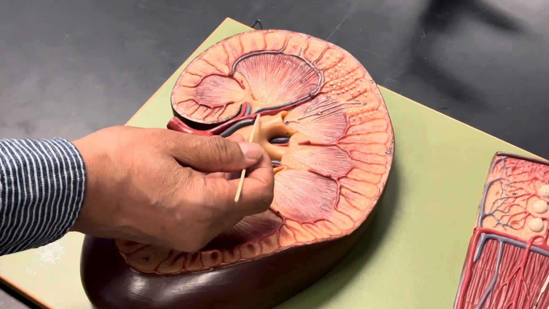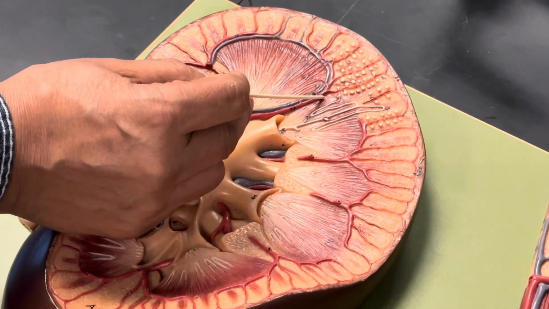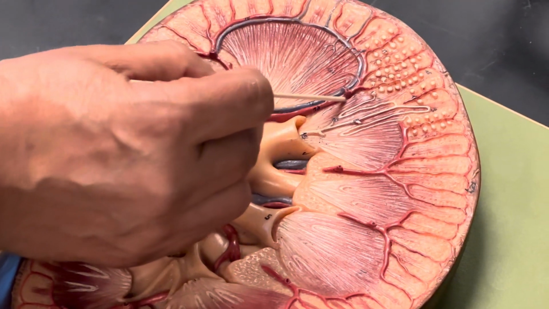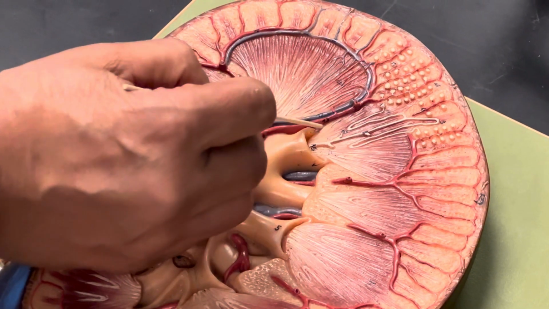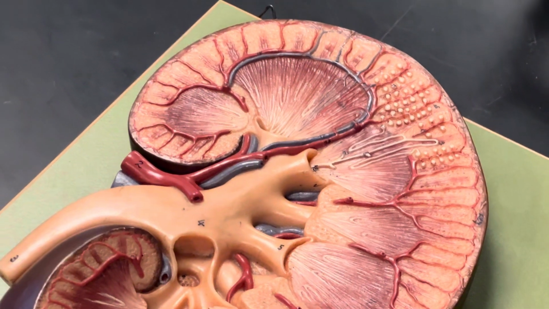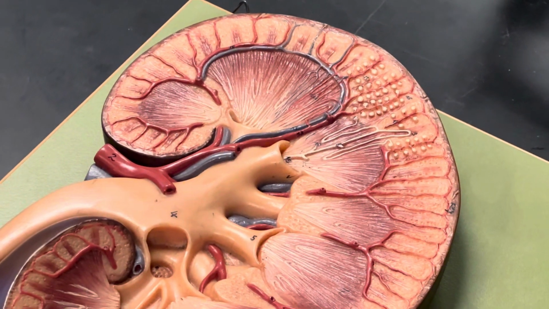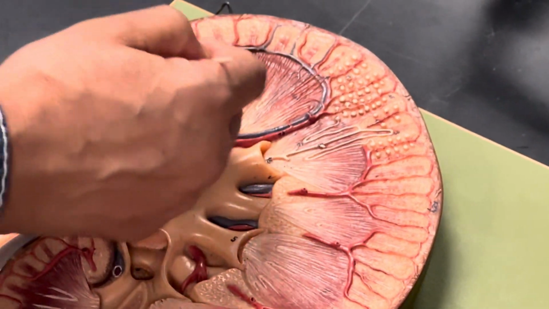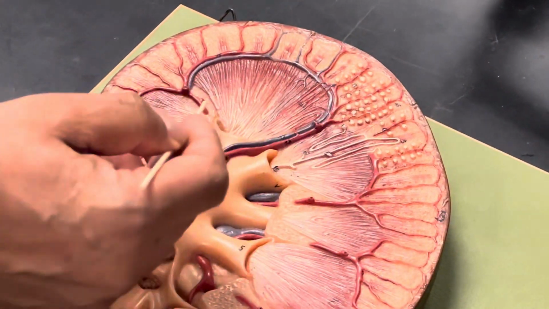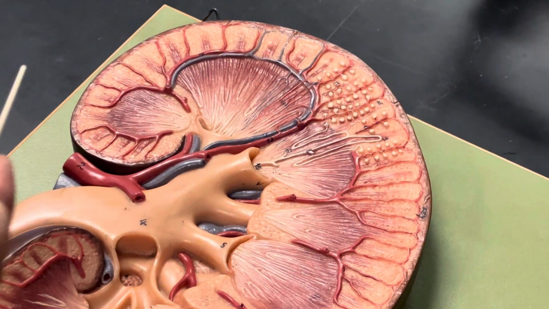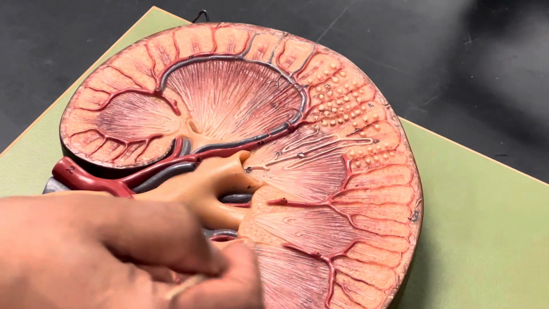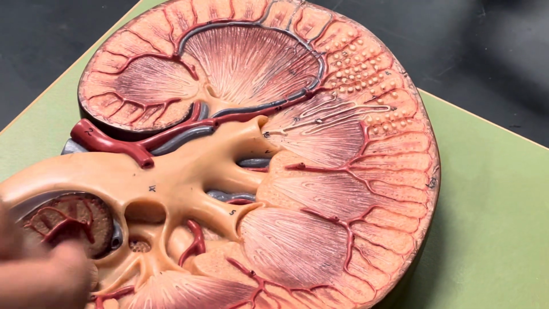And the segmental artery goes towards this medulla, this structure right here. This is called the interlobar artery. Okay, because these are called lobes. This whole structure right here is called a lobe. So lobar artery, got it? Interlobar artery. See, interlobar artery.